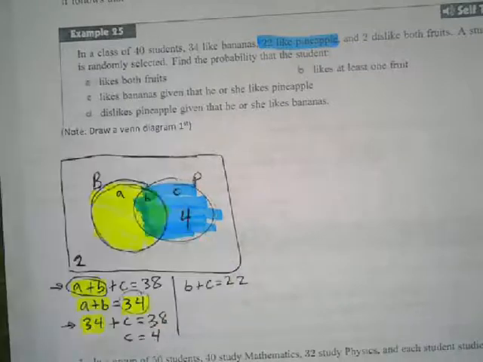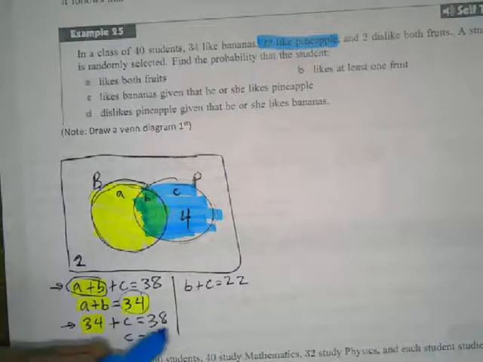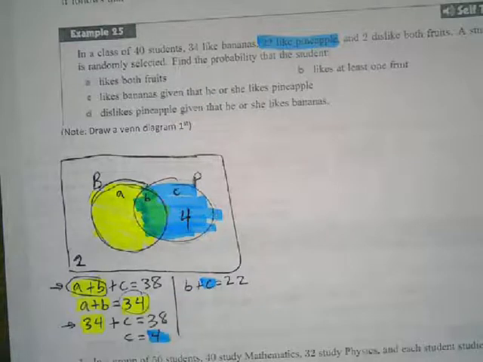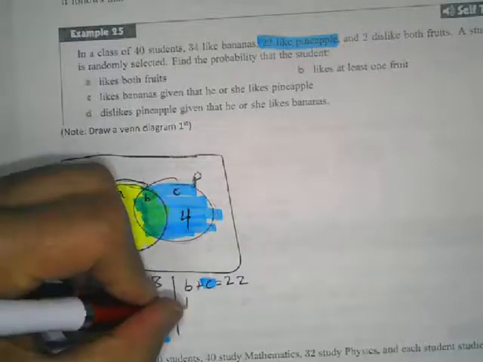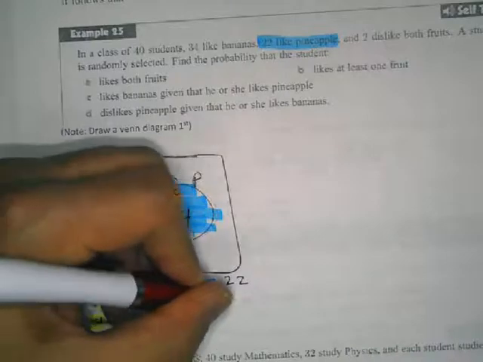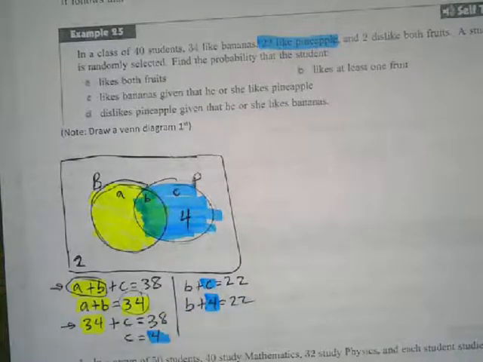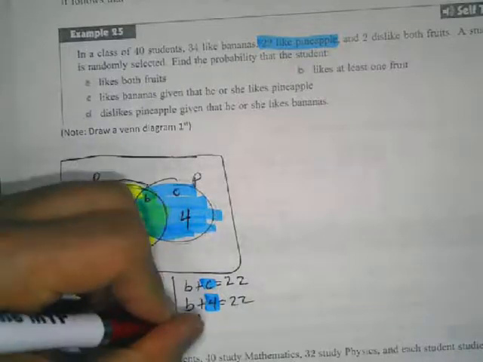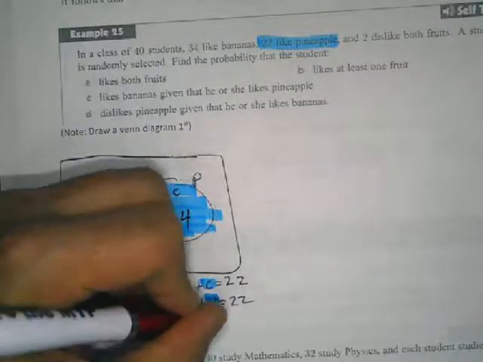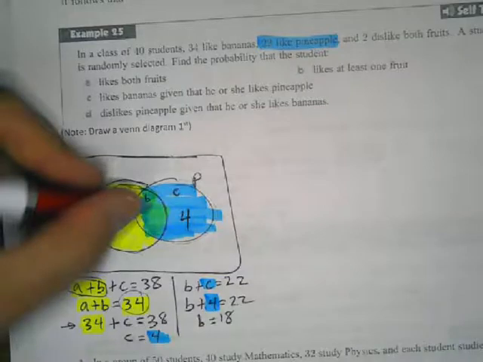Now I already know that C is 4, don't I? So I'm going to replace C with 4. So now I've got B plus 4 equals 22. And now that I know that C is 4, I can say B equals 18. So I'm going to write 18 here.